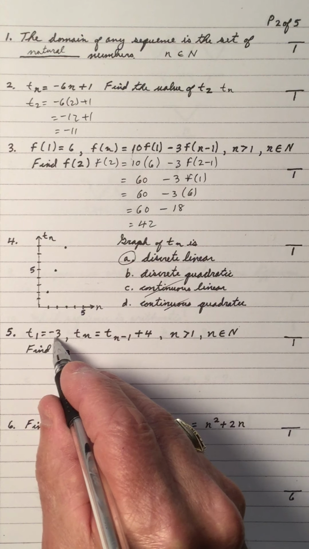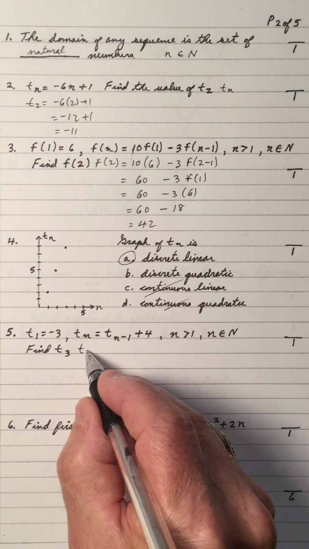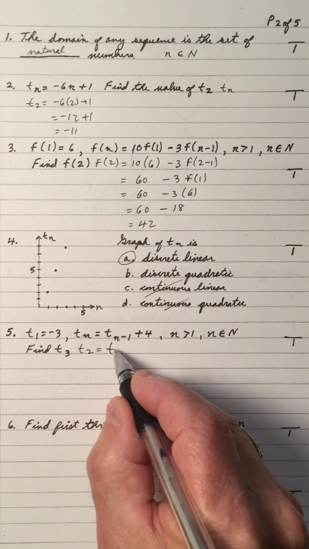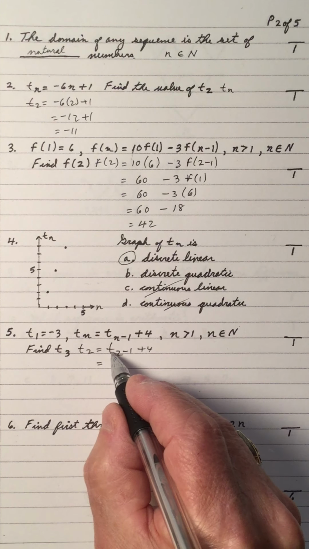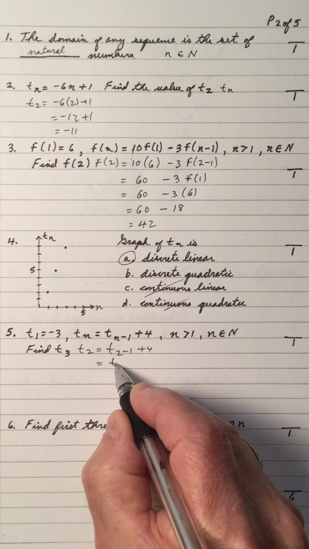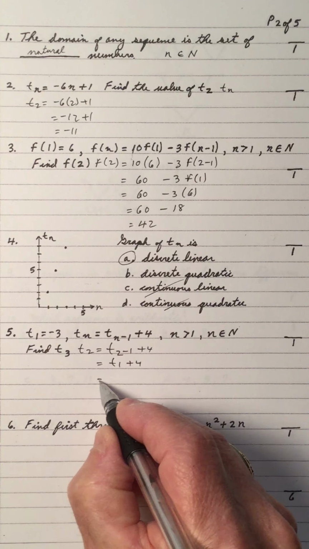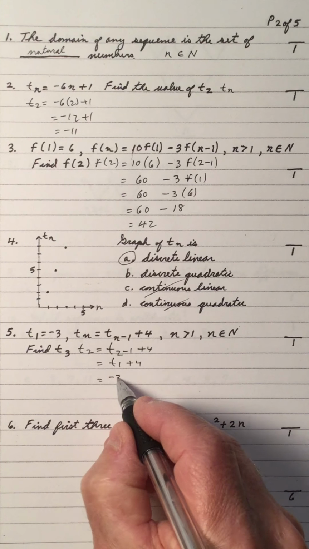We got t1 is negative 3, so let's try t2. t2, t of 2 minus 1 plus 4. And the t of 2 minus 1 is the t of 1 plus 4. So the t of 1 is negative 3.